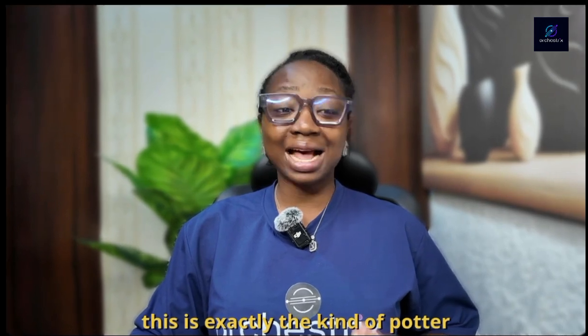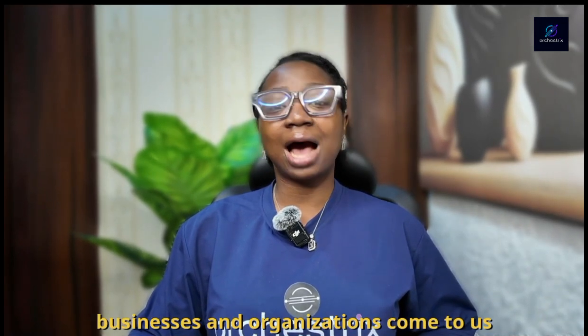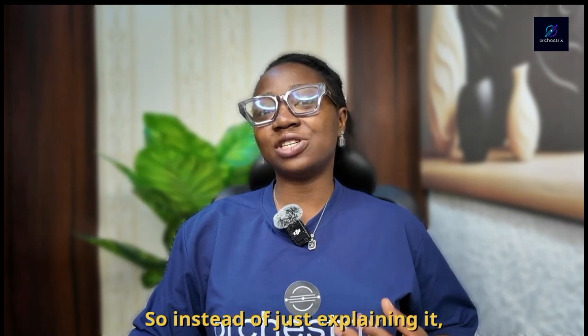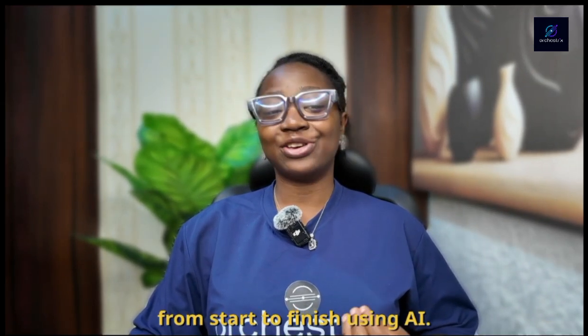This is exactly the kind of portal businesses and organizations come to us at Orchestrix to build. So instead of just explaining it, I'm going to build it with you from start to finish using AI.